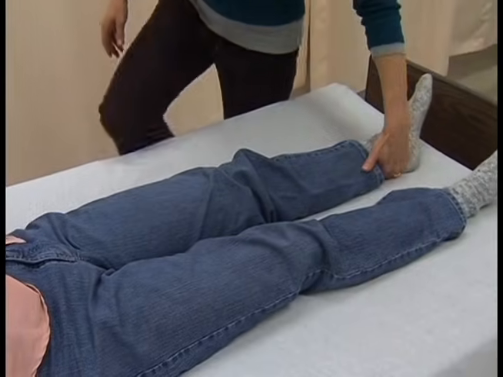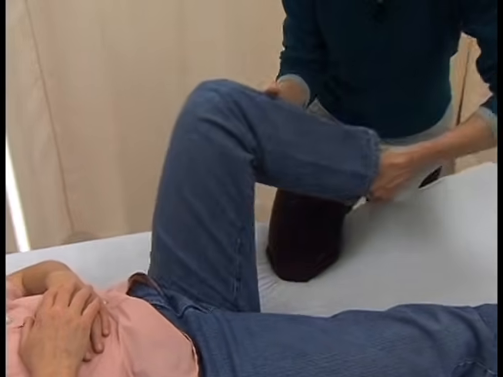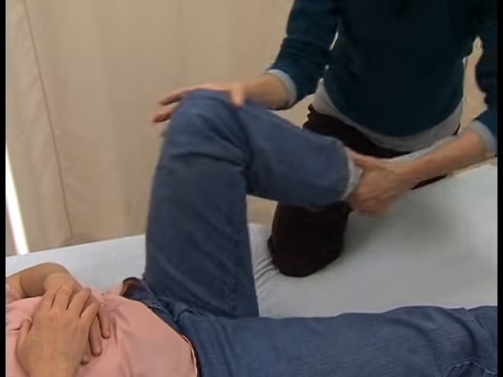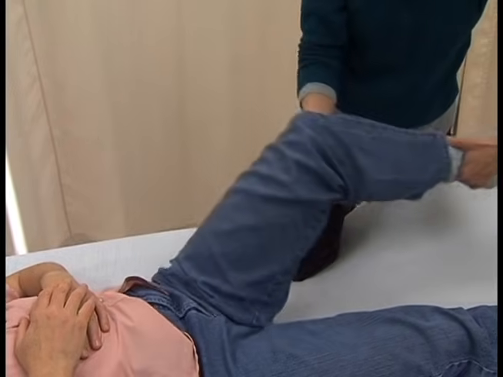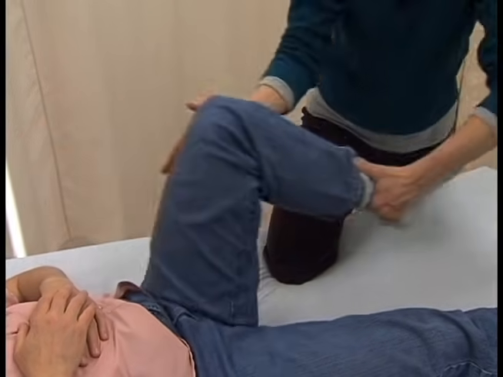Next we're going to do the hip passive range of motion, starting out with hip flexion and extension. And watch how my hand moves: it comes underneath the knee for extension, and for flexion I bring it up on top of the knee to give it a little bit of a push.